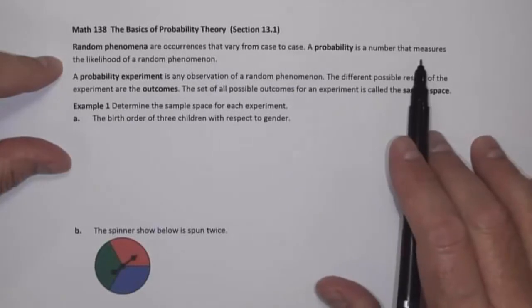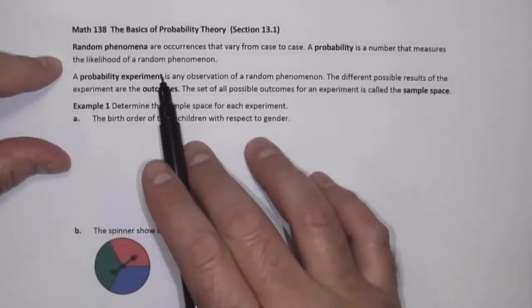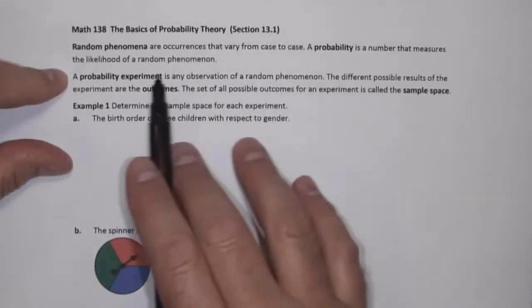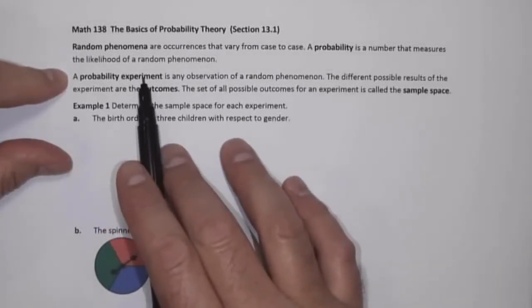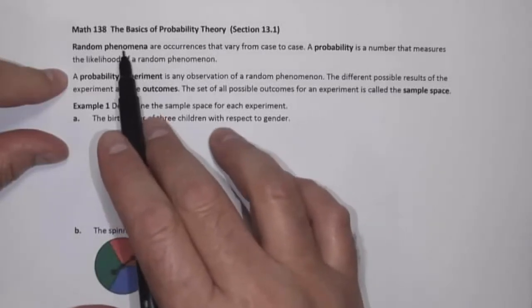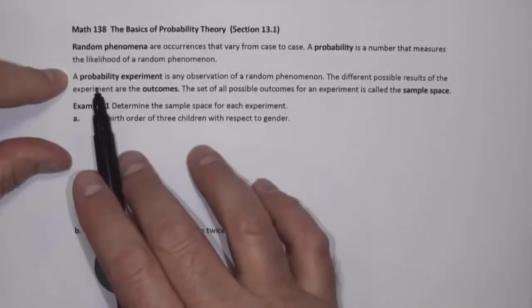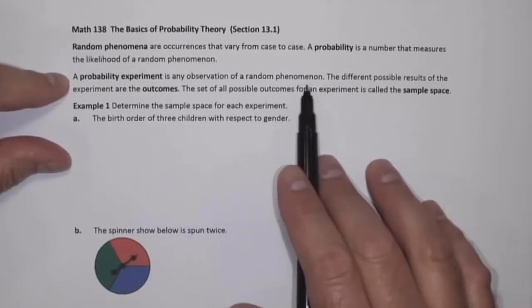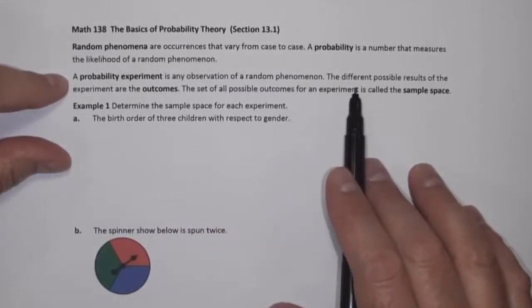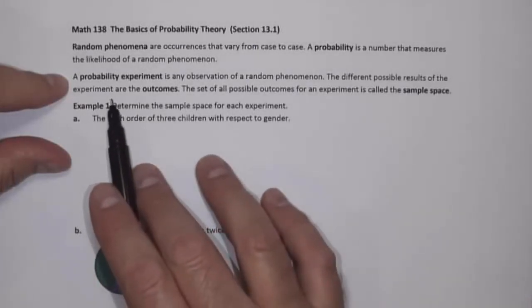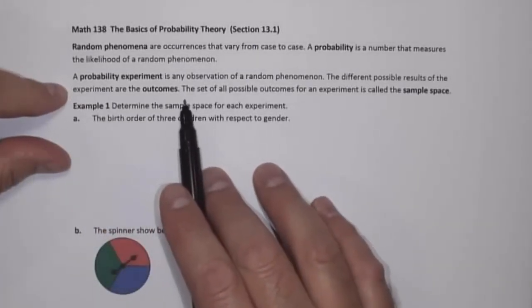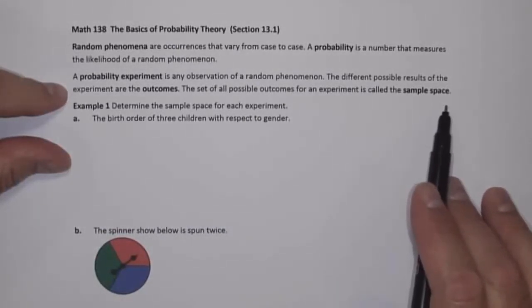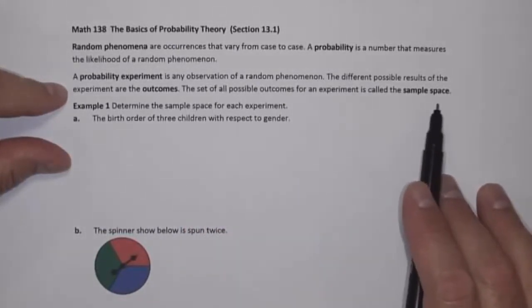A probability is a number that measures the likelihood of a random phenomenon. And that's what we're going to be studying. A probability experiment is any observation of a random phenomenon. The different possible results of the experiment are the outcomes, and the set of all possible outcomes for an experiment is called the sample space. So this is where we're going to start.